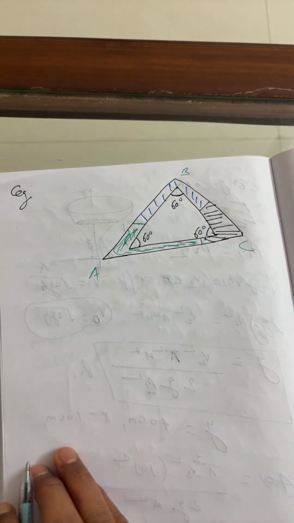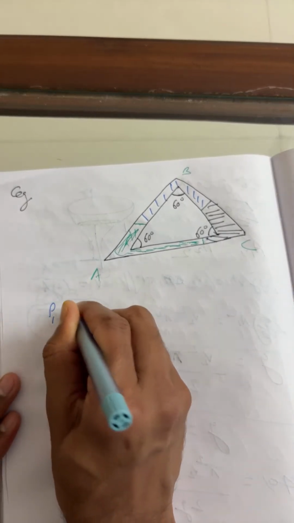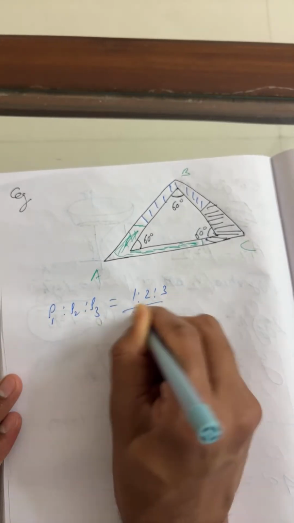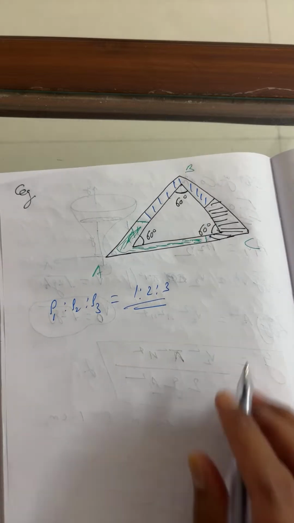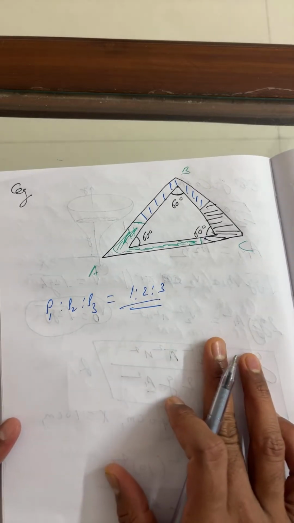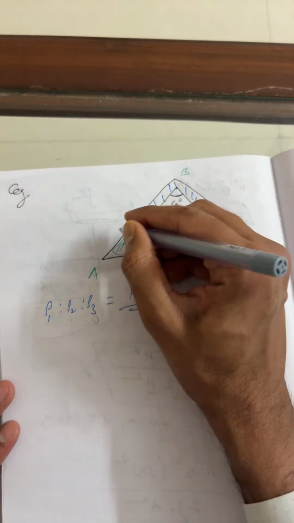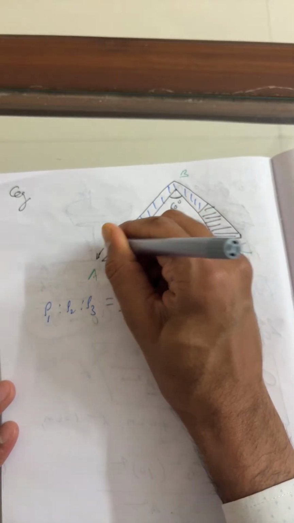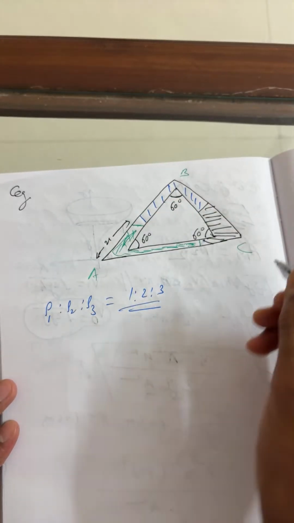And the liquid densities are mentioned as 1 is to 2 is to 3. I can take rho 1 is to rho 2 is to rho 3 equals 1 is to 2 is to 3. Then, if the tube is kept in a vertical plane as shown in the figure, find the distance x in the figure. In fact, the distance is also mentioned here, x. Yes, x is mentioned everywhere. Yes, this is x.